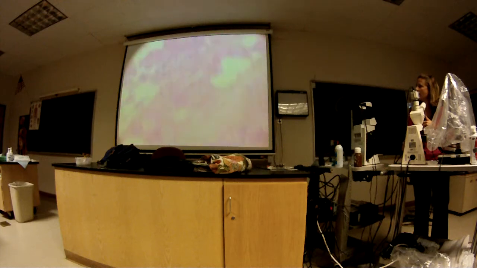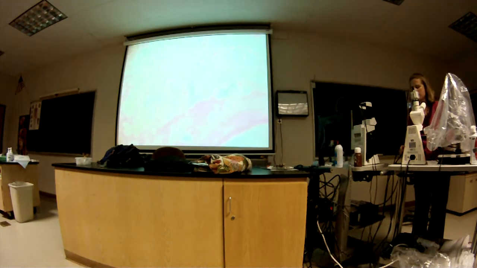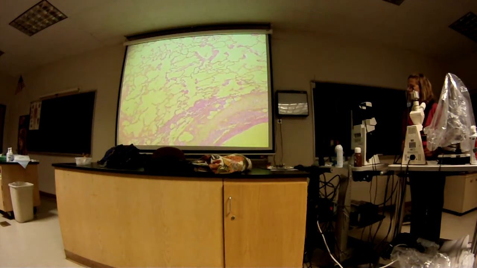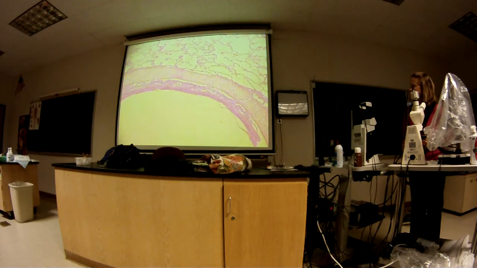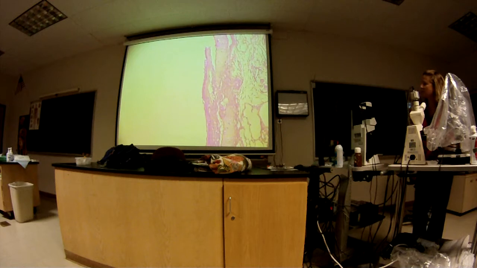Looking for it a little too close, perhaps. That's simple cuboidal. No, it does not have simple cuboidal. It has the cilia. Remember, we saw the cilia, pseudostratified ciliated columnar. Some of these, depending on the shade of dye they use, it's hard to pick out the smooth muscle because everything looks pink. Okay, it looks like here.